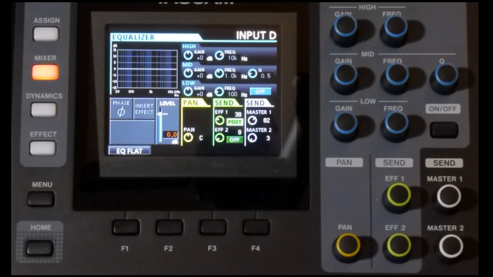So we've seen how to send signals internally and externally. How do we return them? Well, with external effects, your only choice is to use spare inputs. Now other mixers may have extra inputs called returns, and sometimes these are simplified inputs with no EQ, say, or less routing. But there are no hard and fast rules.